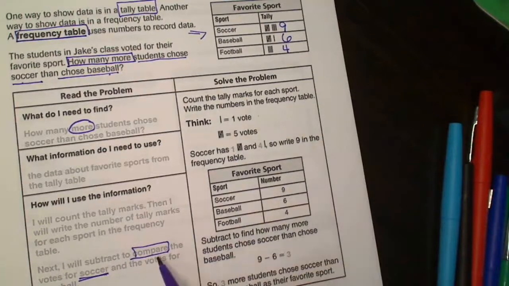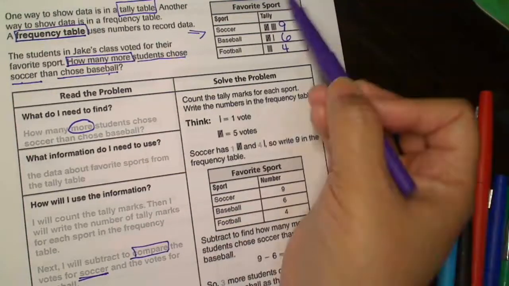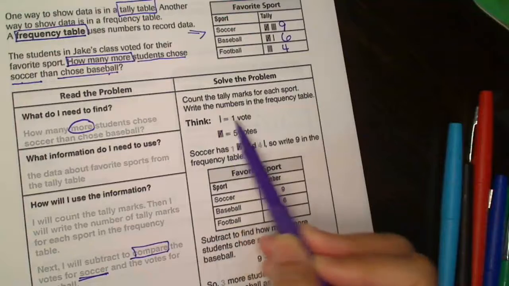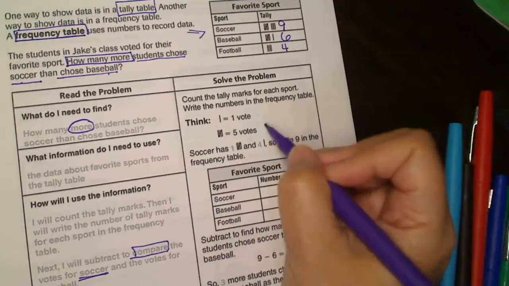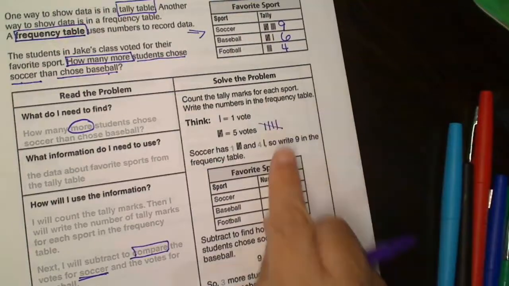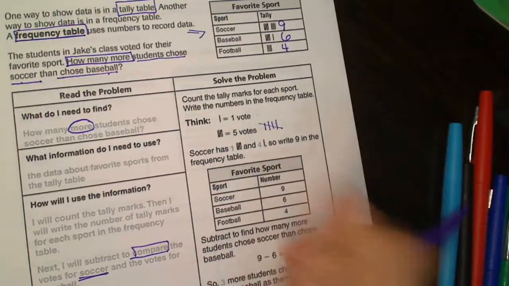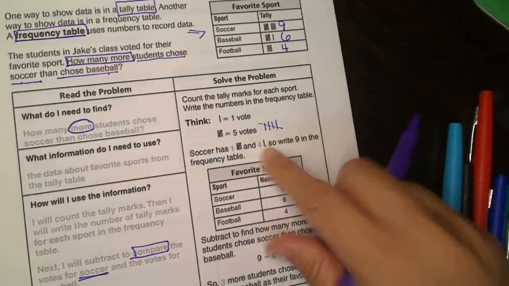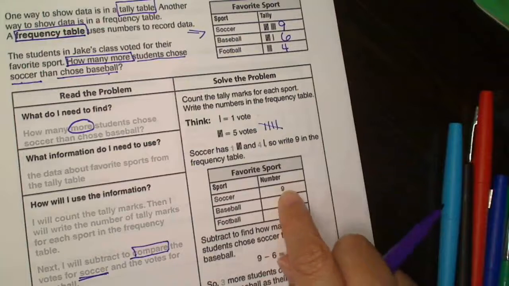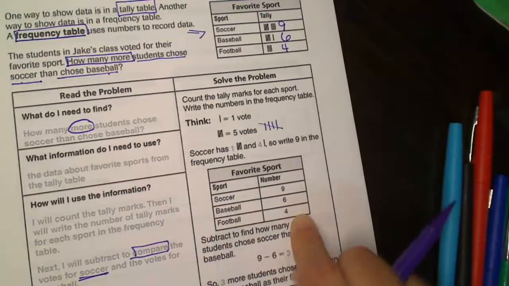I told you before we're going to compare the votes from soccer and the votes from baseball. Now I'm going to look over here, and what I told you here. One tally mark is one vote, and this little symbol means 5 votes. It's actually this, 1, 2, 3, 4, and 5. Only that it's very tiny, so I just wanted to show you. Okay, so soccer has 1 5 symbol and has 4 tally marks next to it. So I write a 9. There it is. Baseball, a 6, just like I did there, and football, a 4.